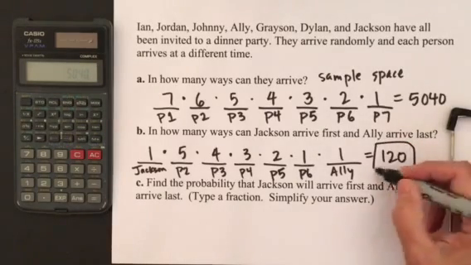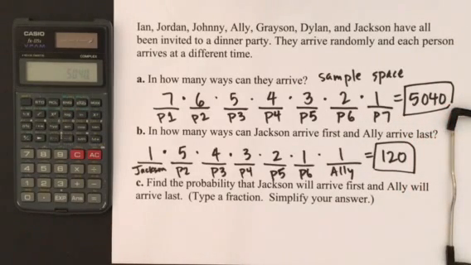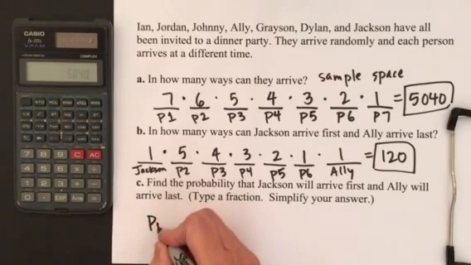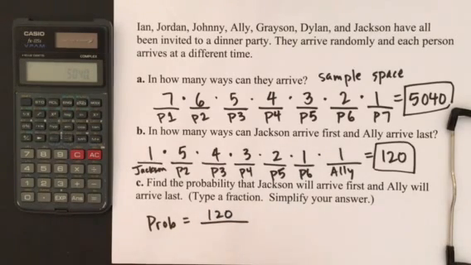And for part C, find the probability that Jackson arrives first and Allie arrives last, this would be my answer from part B, because part B was the number of successes for this probability problem, over the answer from part A, because part A was the number in the sample space for this problem. I need to reduce this fraction. I can see I have 120 over 5,040.